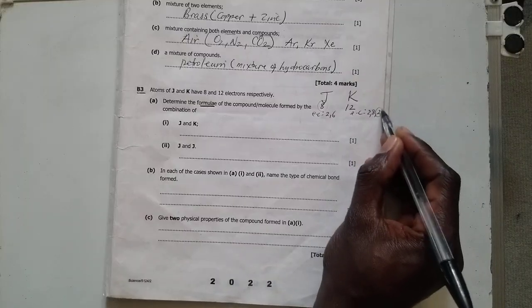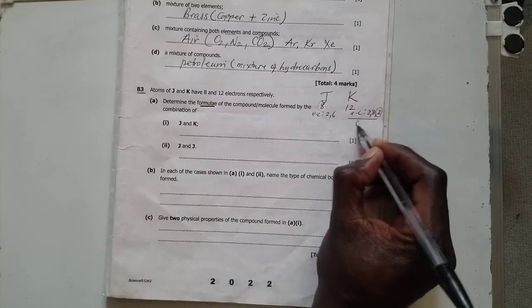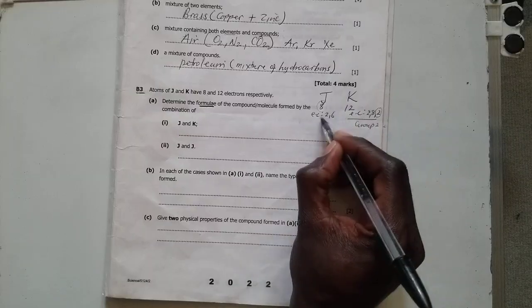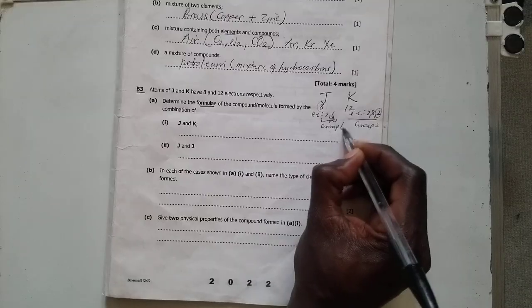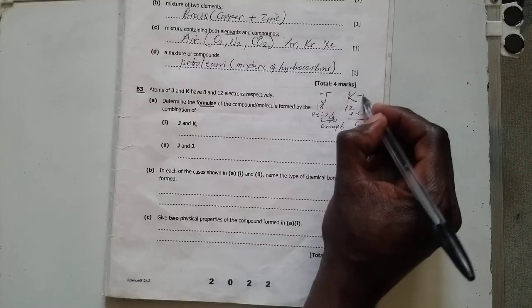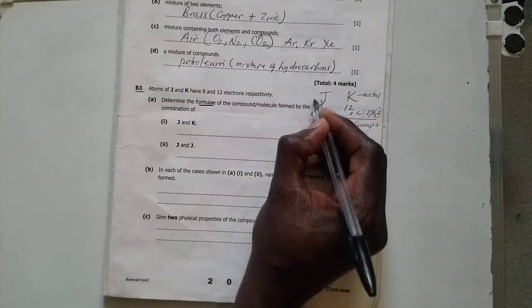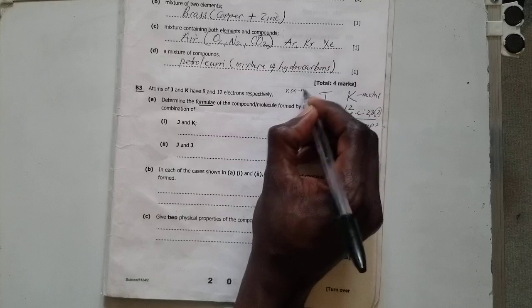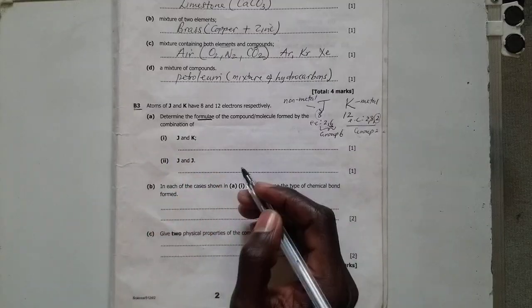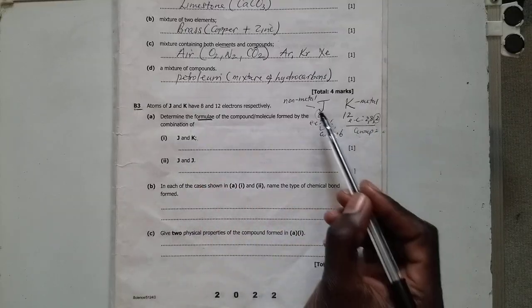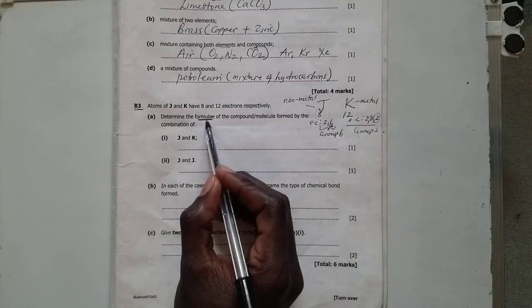So if you look at it, there are 2 electrons, so meaning K is actually found in group 2, and J, because there are 6 electrons, means that it is found in group 6. Now remember, those in group 2 are simply metals. So this one is actually a metal. Those in group 6, this one is a non-metal. So you needed to have those ideas as you are answering this question. So what compound will be formed between J and K? Between J and K, so write the formula.